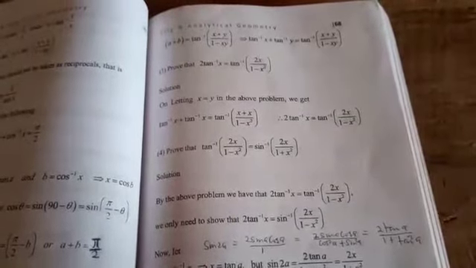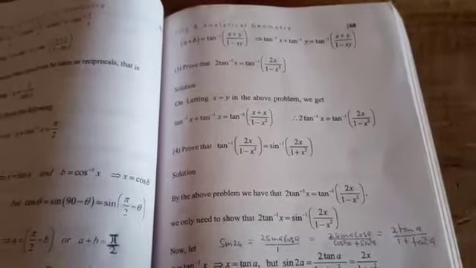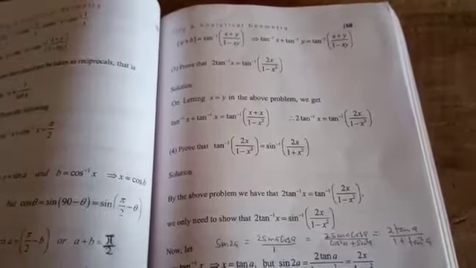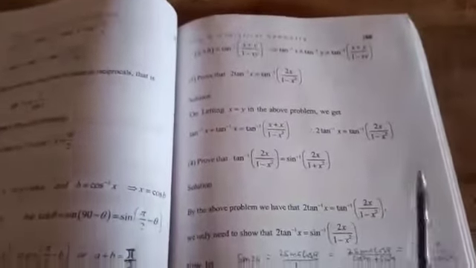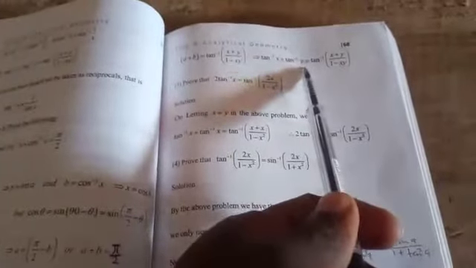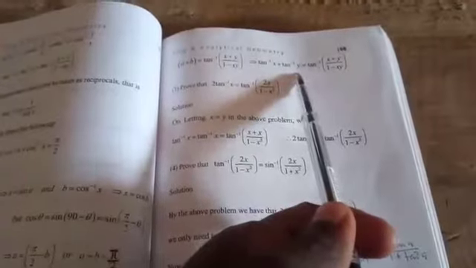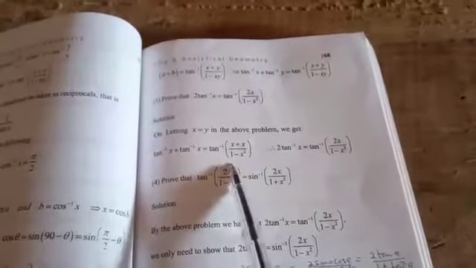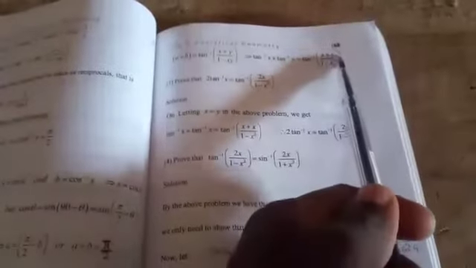And to prove that 2 arctan x equals arctan of 2x over 1 minus x squared, on letting x equal y in the proof above, we have arctan x plus arctan x equals arctan of, anywhere you see y in this, put x.